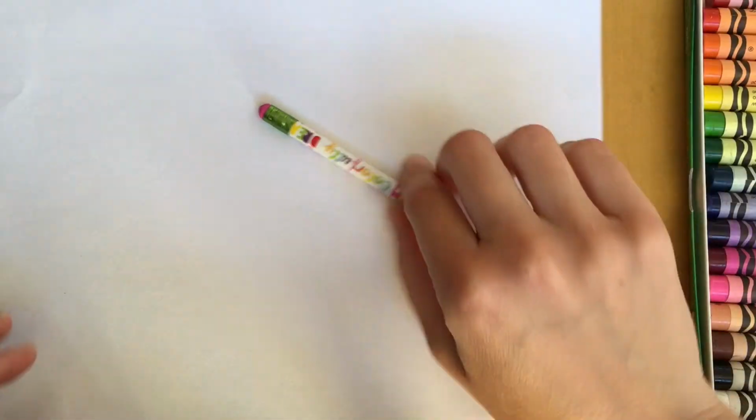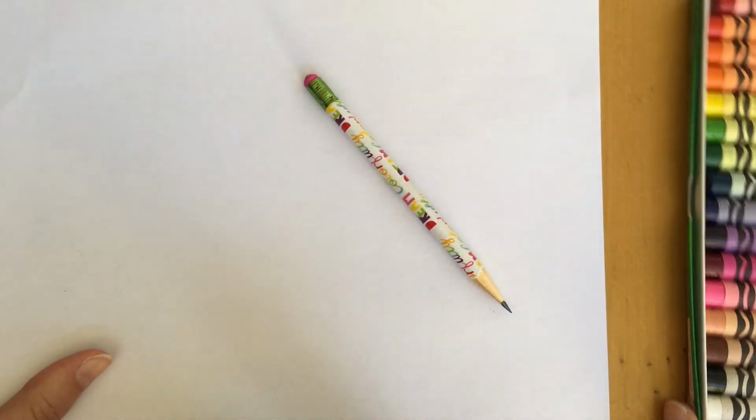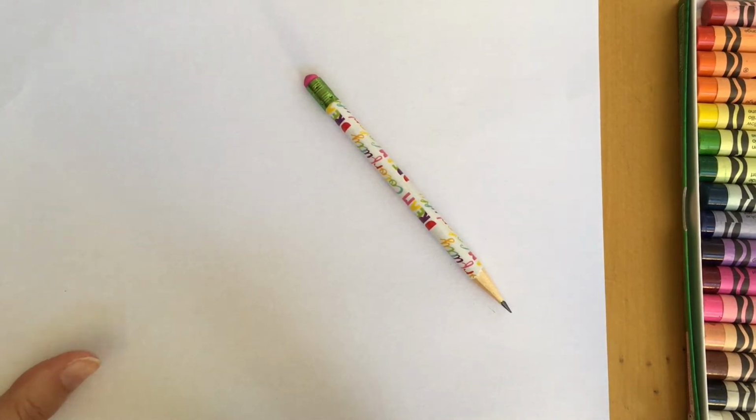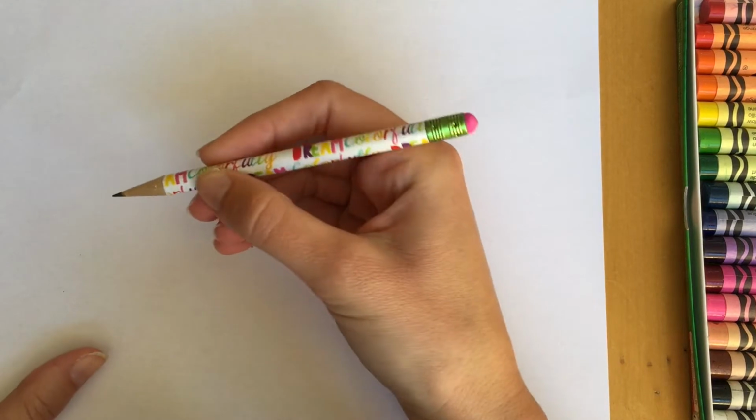So the materials we will need today are a piece of paper, a pencil. I have my little eraser on the side, but you can also use an eraser that's on the back of the pencil. If you don't have an eraser, it's not a big deal. It's just for you. We've also got our crayons here, but that's only if you'd like to use them. I am going to be creating most of these textures just with my pencil.